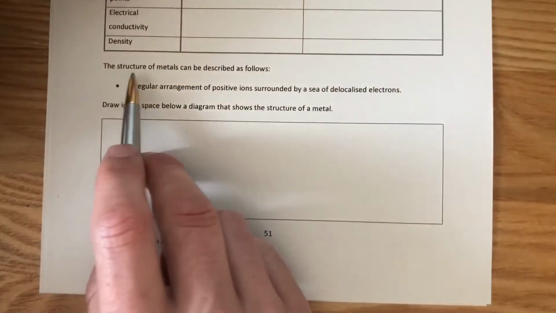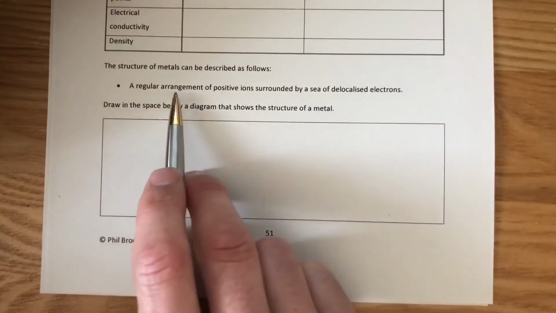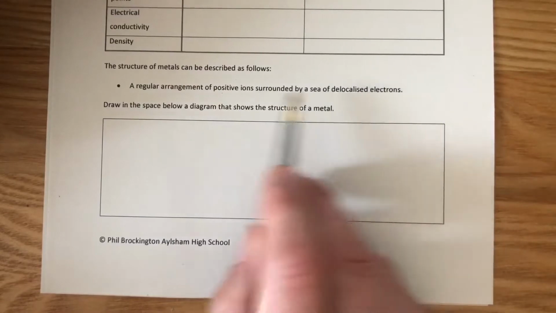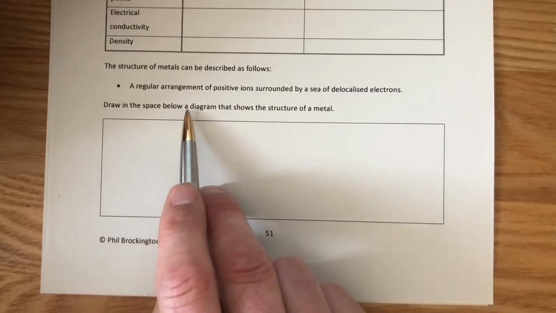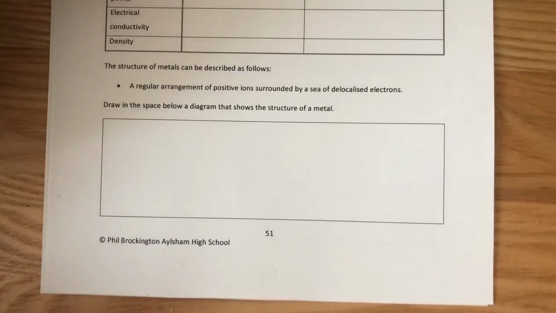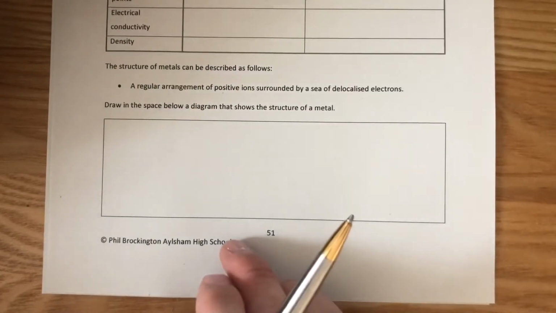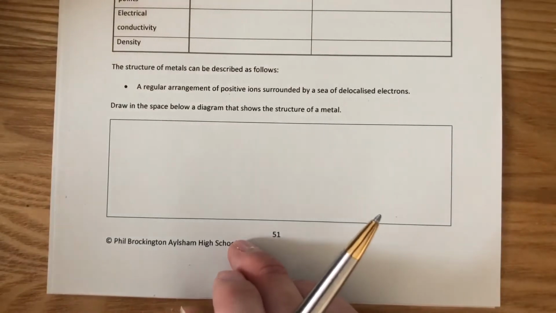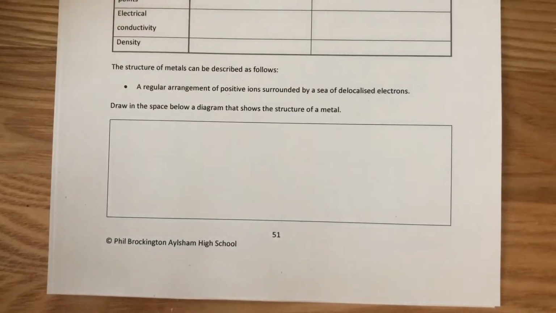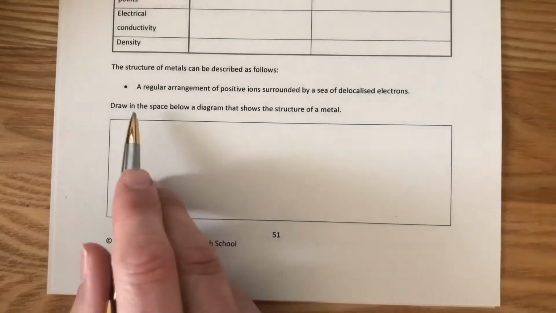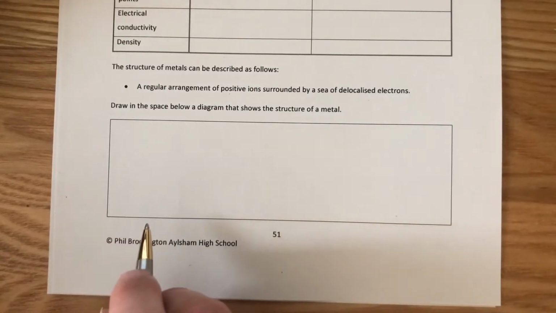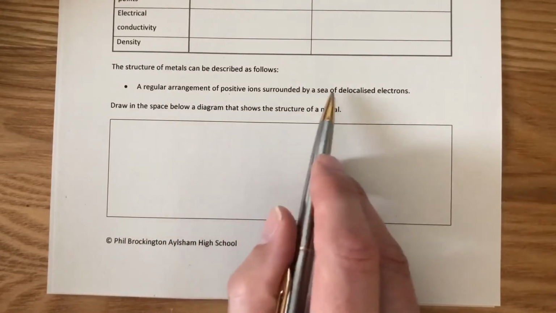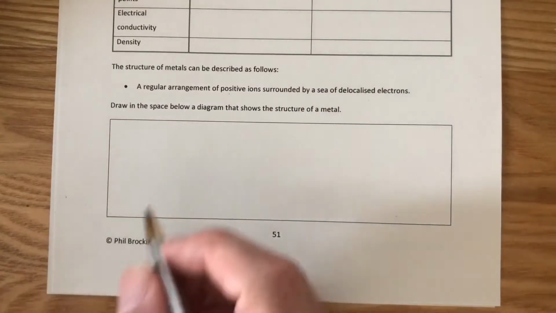It says here, the structure of metals can be described as follows: a regular arrangement of positive ions surrounded by a sea of delocalized electrons. Draw in the space below a diagram that shows the structure of a metal. So we don't actually need to know a huge amount about metallic bonding, and we did diagrams showing how the bonding originates in ionic bonding and covalent bonding. Here we just need to know what the structure of a metal looks like, and it is a regular arrangement of positive ions surrounded by a sea of delocalized electrons.